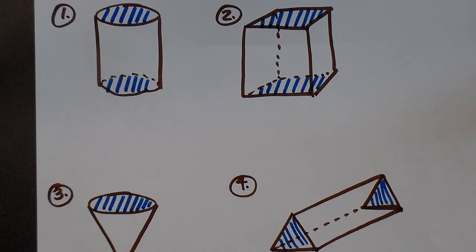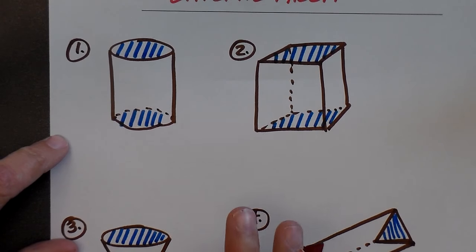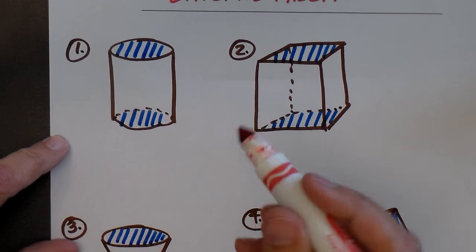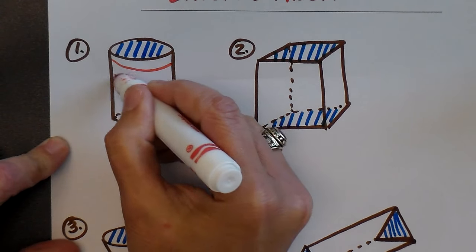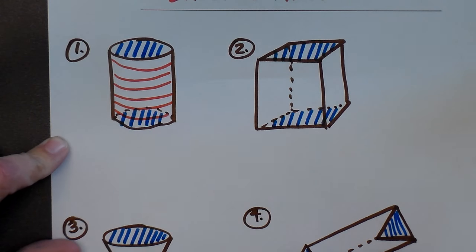So I want to find the lateral area. I want to find the area without the blue, just the red. So for the cylinder, the lateral area is like a can of soup. It's like a can of tomato soup. It's the label. It's just the label.